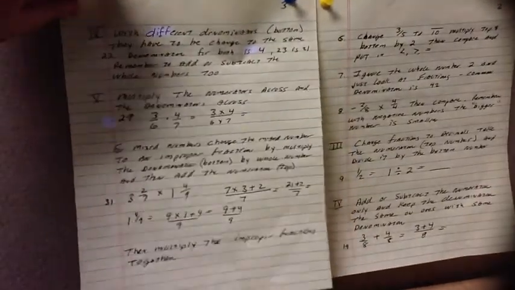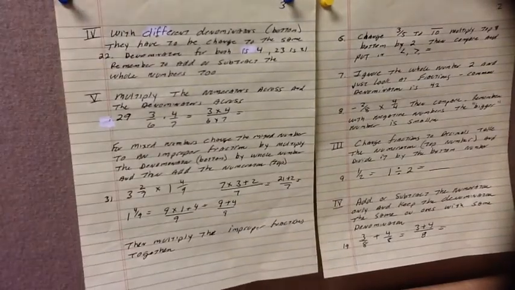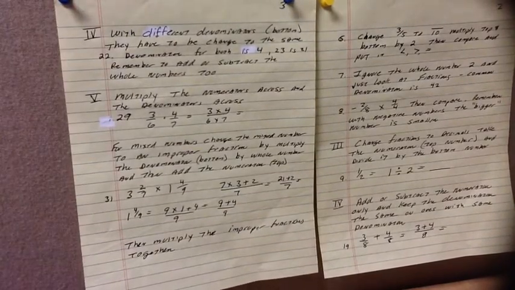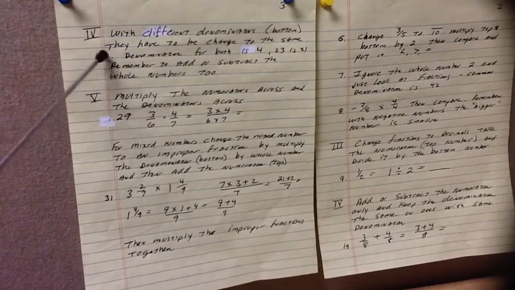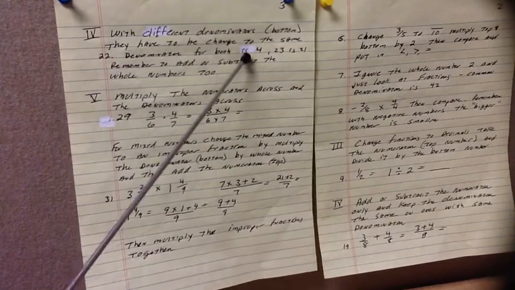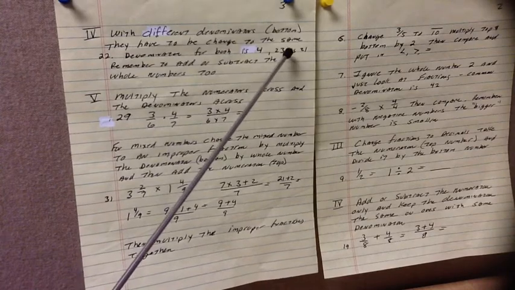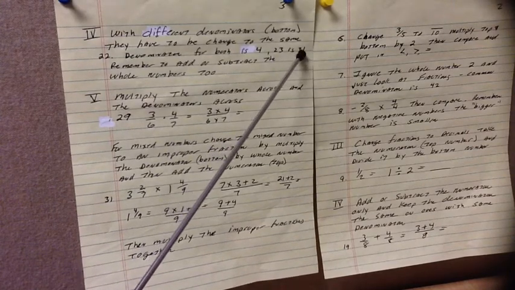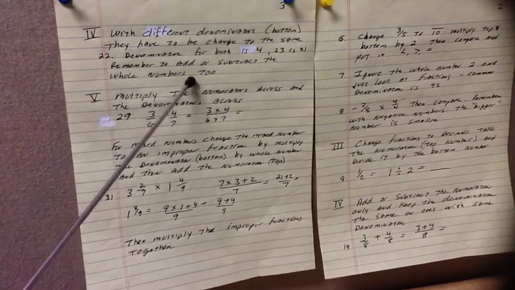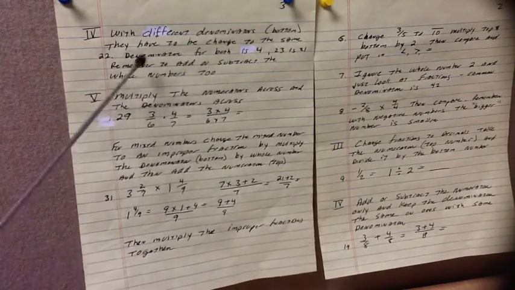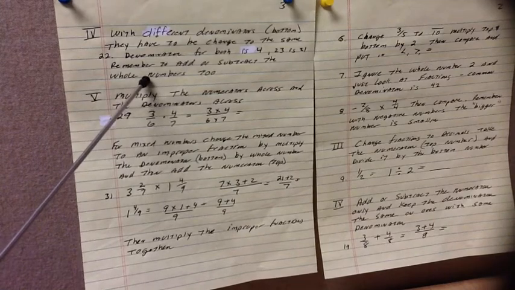Okay, on sheet number 3. With different denominators, the bottom number is different. They have to be changed to the same. Number 2, the denominator for both is 4. For 23, the denominator is 21. Remember to add or subtract the whole numbers too. Okay, so this is your help for adding and subtracting.